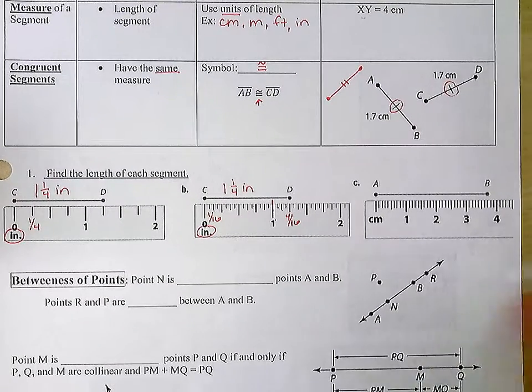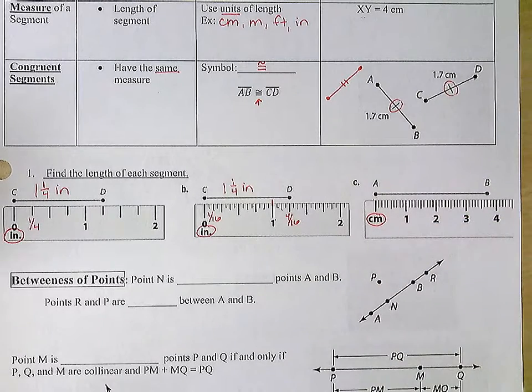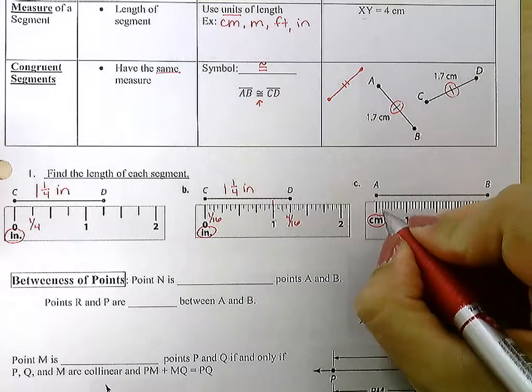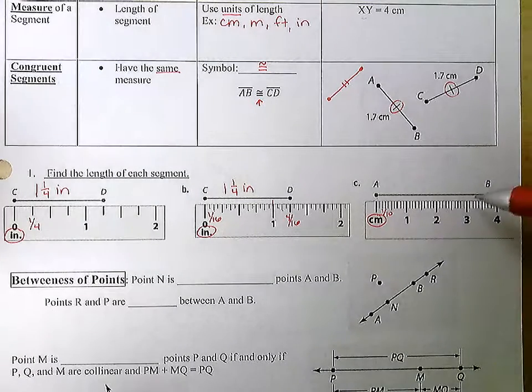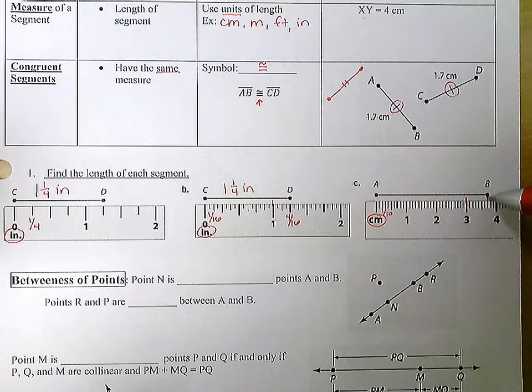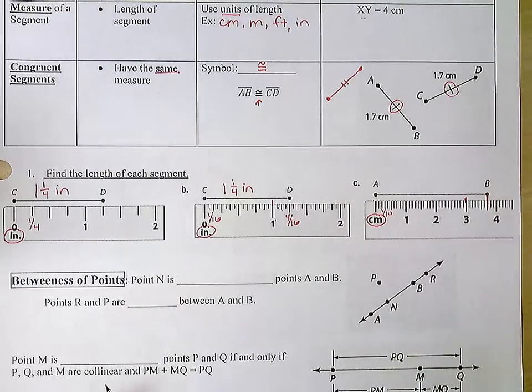Then letter C, again finding our length. This time, I'm in centimeters. Centimeters go up by 1/10 each time. I know I at least hit 3 right here, and I have to see where this point B is, so it's about this one right there. I know I get to 5, then 6, then 7.